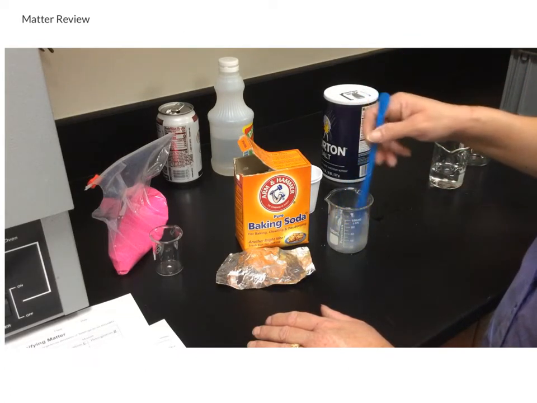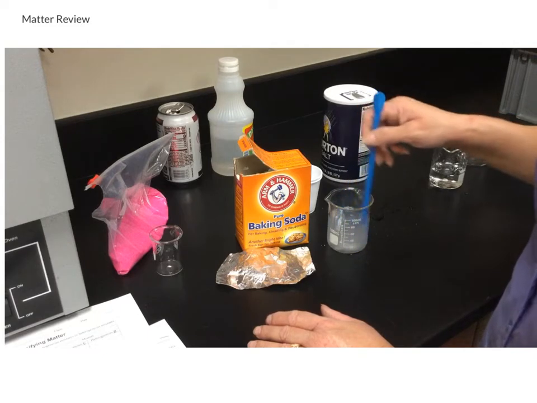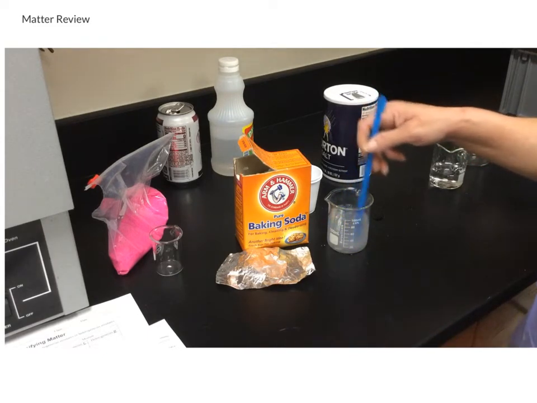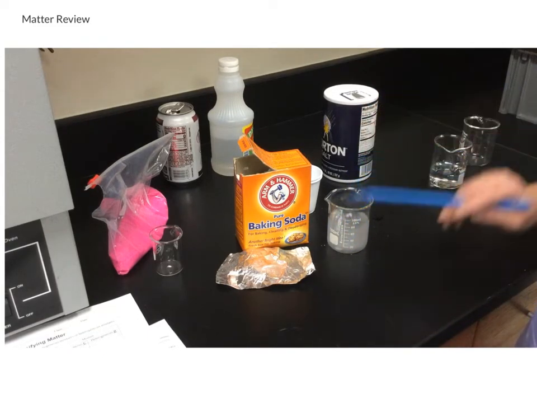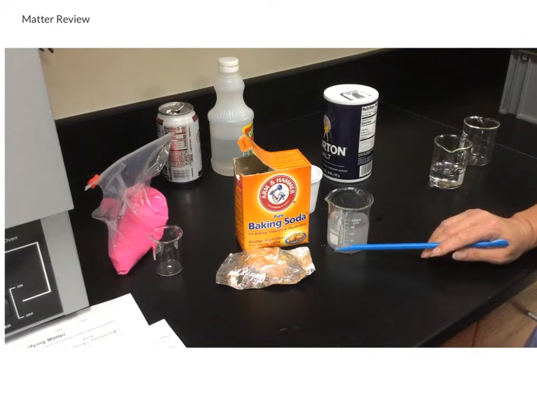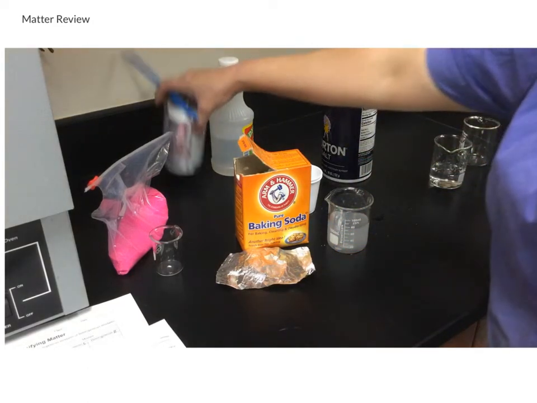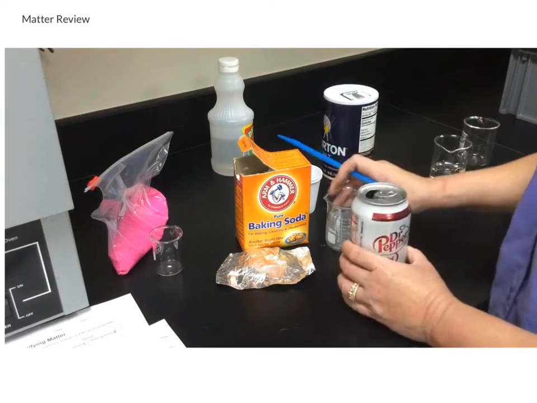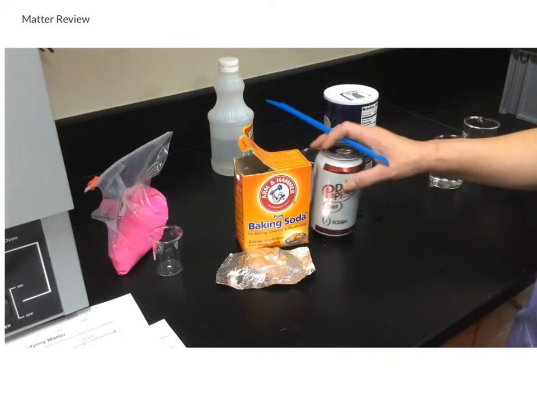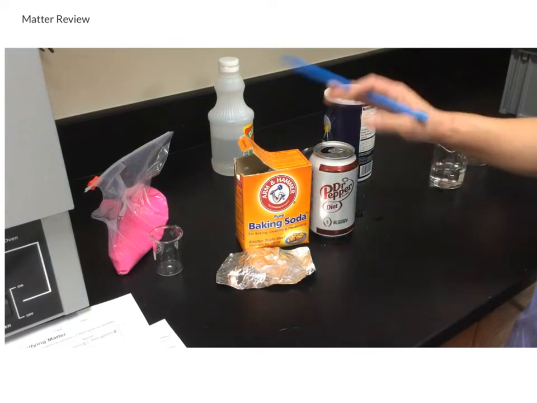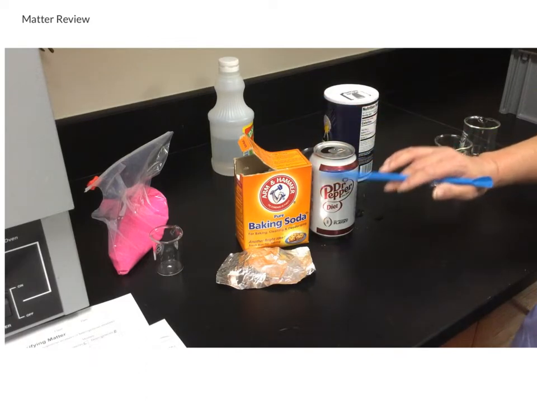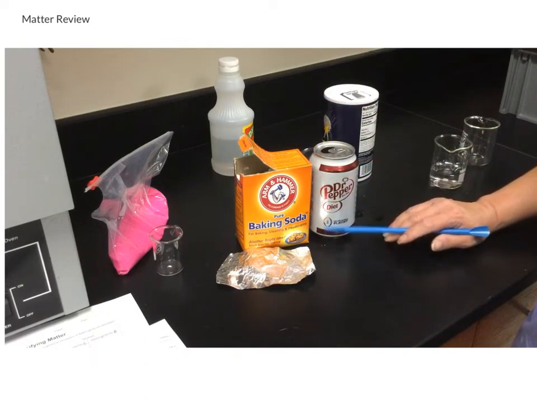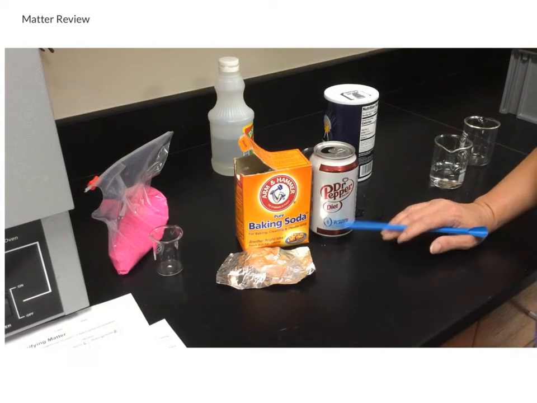So remember, homogeneous mixture, another name for that is called solution. So that means that the top, the middle, and the bottom are all the same. For example, a cup of soda. So if I give everyone a little bit of soda, each cup will taste the same because the top part, the middle part, and the bottom part are going to all be the same. That's a homogeneous mixture, a solution.